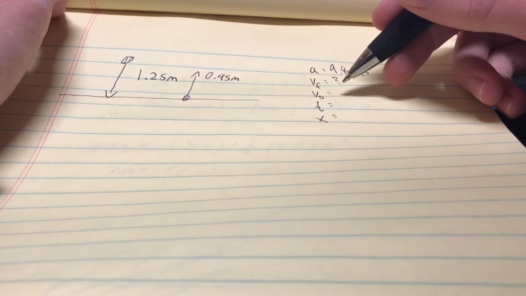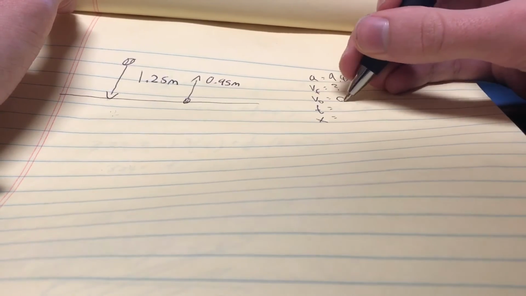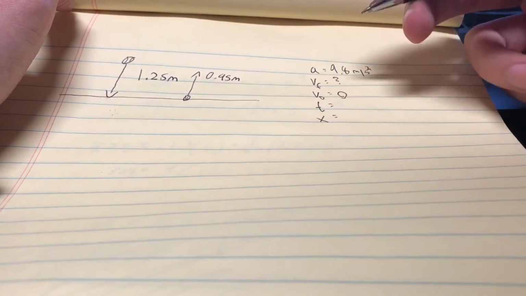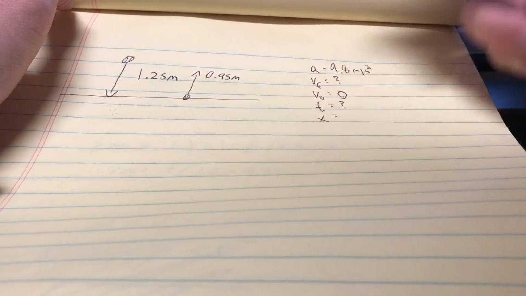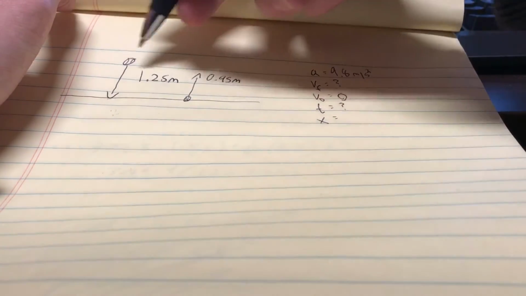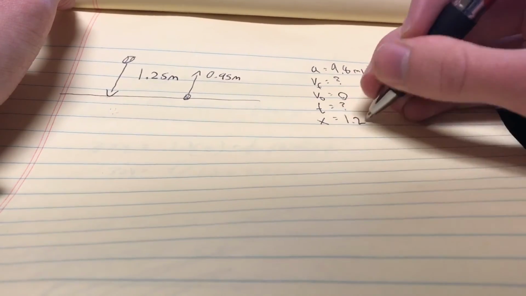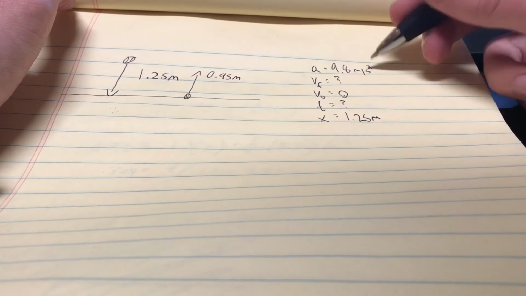Initial velocity. So how fast was it going when we started? Well, we dropped it, so it wasn't doing anything. So 0. Time. Now we don't know the time unless you had a stopwatch or the problem told you, but we don't have either of those things. We're too poor for stopwatches, and the problem was too stingy to let us know. The distance, they let us know right here, 1 meter and a quarter. So 1.25 meters. Sweet.